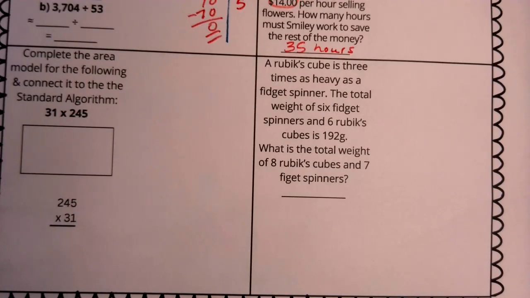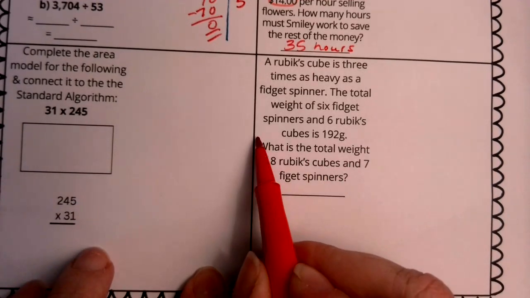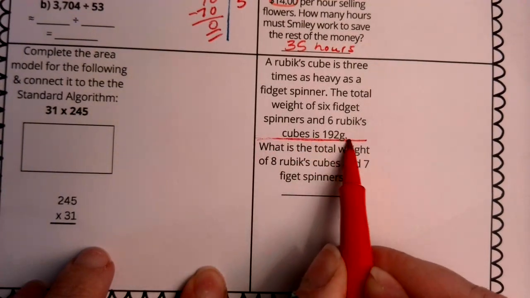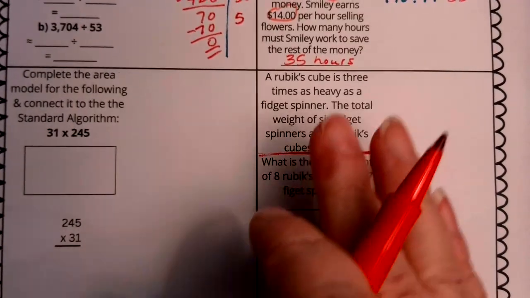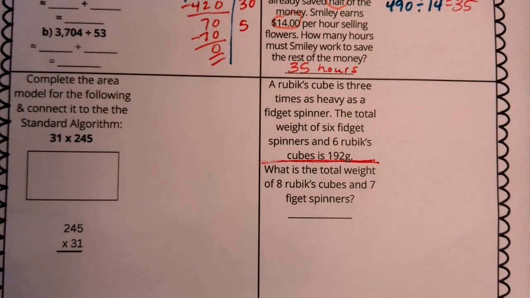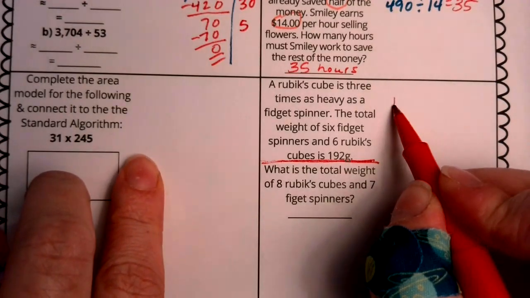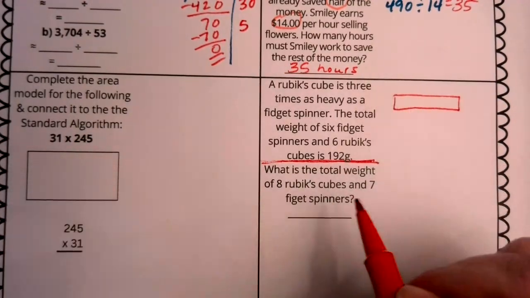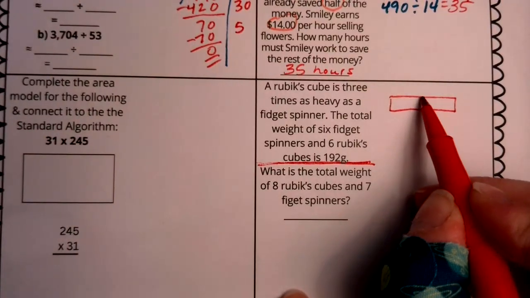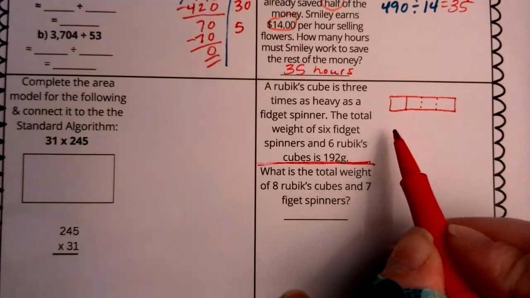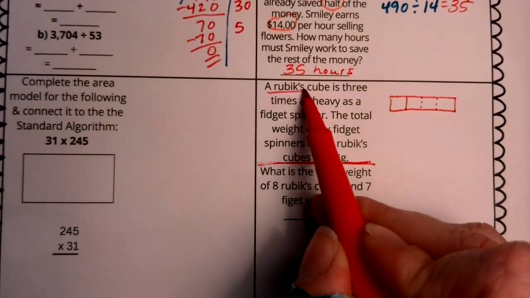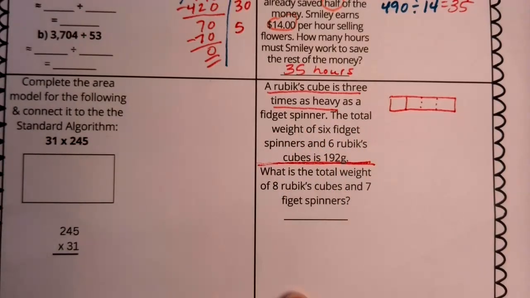This is one of those questions that when I first read it, I for sure had to read it multiple times to break it down and think about not only what I was being asked, but what my plan for solving would be. So the first thing I did is I separated out the actual question and first just made sense of the situation. The first thing I noticed is this: the relationship between the Rubik's Cubes and the fidget spinners is like this. If I have a Rubik's Cube and a fidget spinner, remember that this line, the Rubik's Cube, is 3 times as heavy as the fidget spinner.